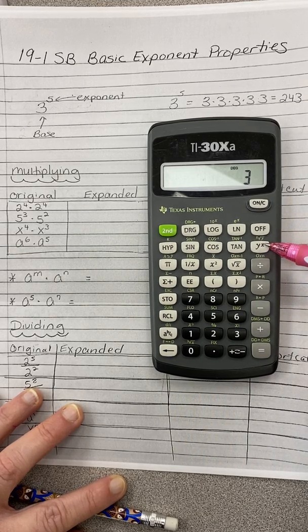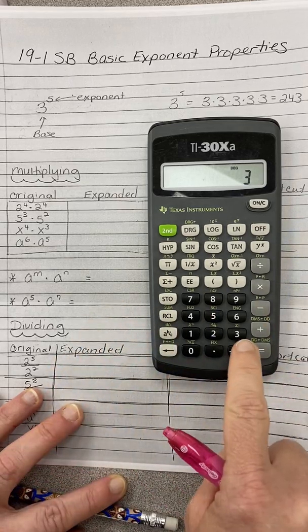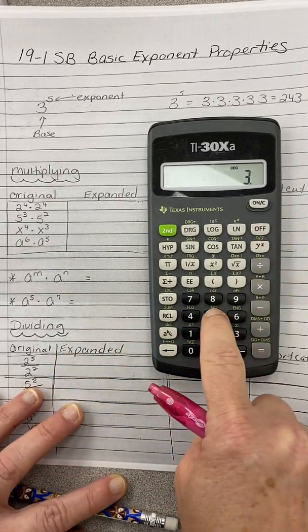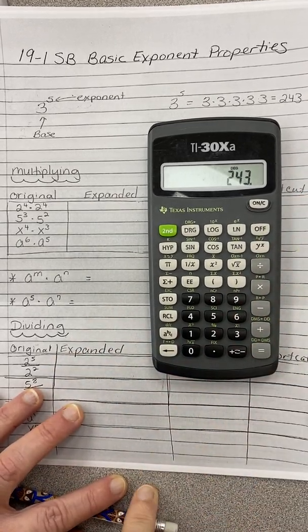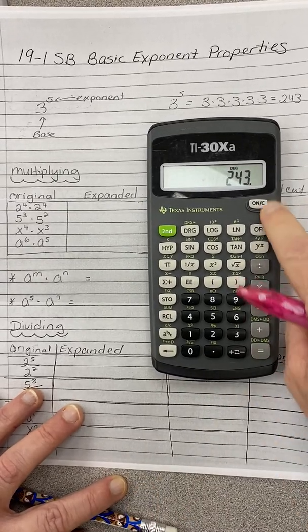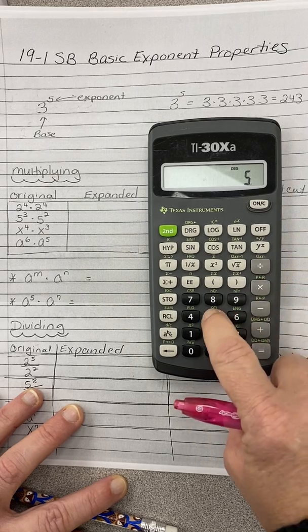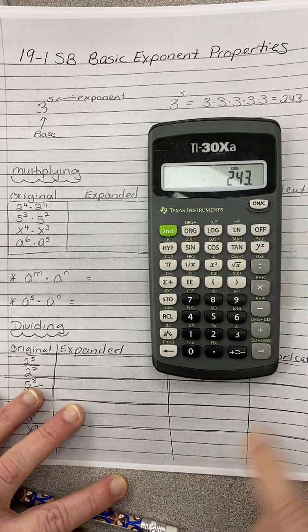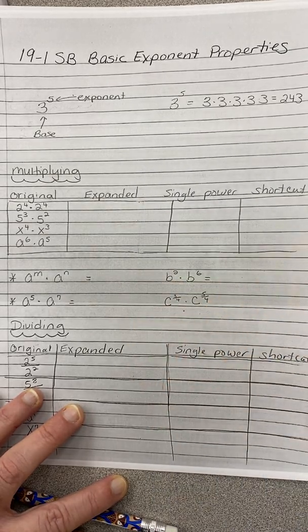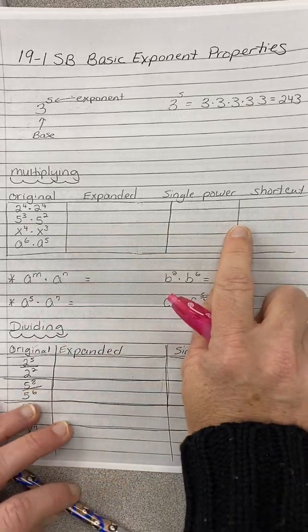We've just put that in, and the exponent is 5. So I'm going to press that button and then 5, because I want to raise 3 to the 5th power, and I get 243. Okay, so that was 3 raised to the 5th power. That gets me 243.